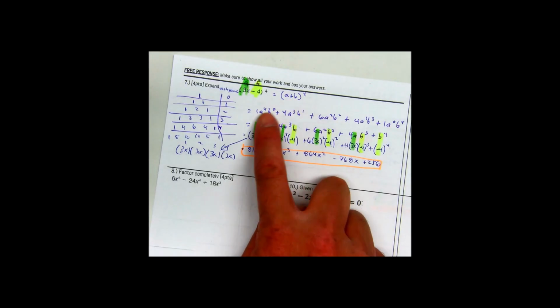What were some common mistakes in there? Mixing up the pluses and minuses. Remember, it's to the 4th power, so if you just wrote a plus b to the 4th power and expanded it out with the coefficients, just the numbers, 1, 4, 6, 4, 1, that at least gave you 2 points.